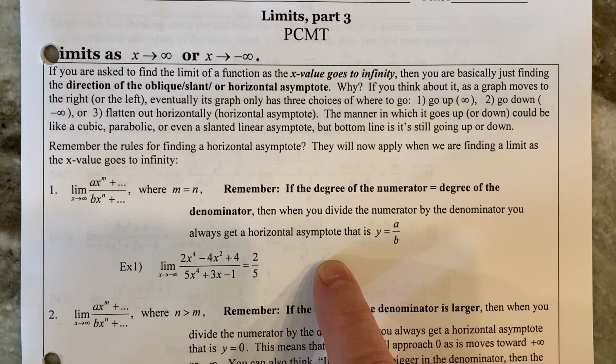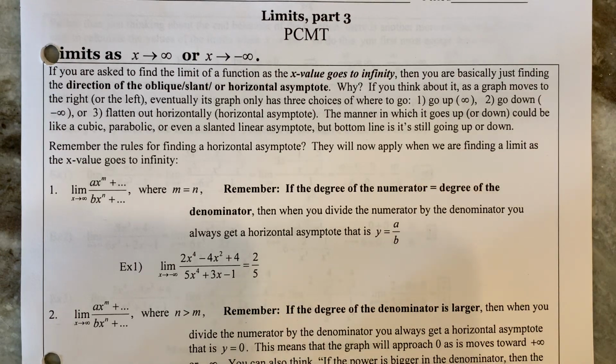Great thing to remember. All right, now, what happens when the exponent in the denominator is bigger than the exponent in the numerator?